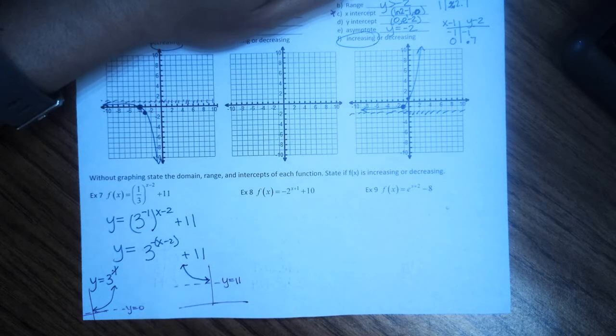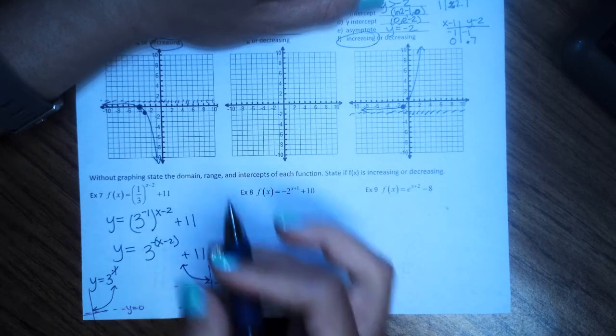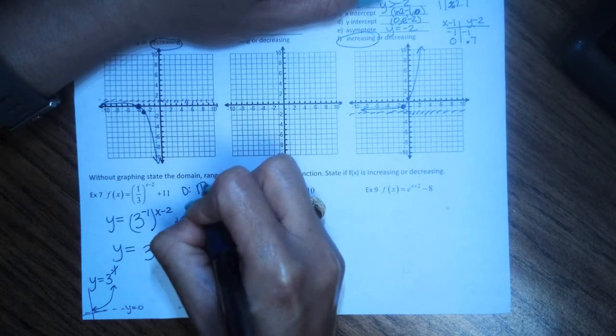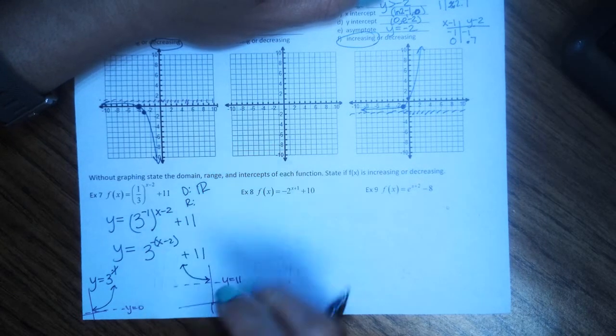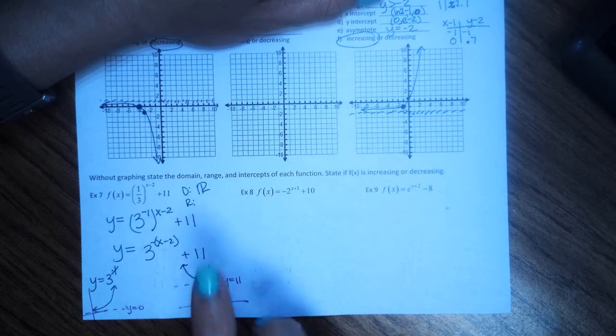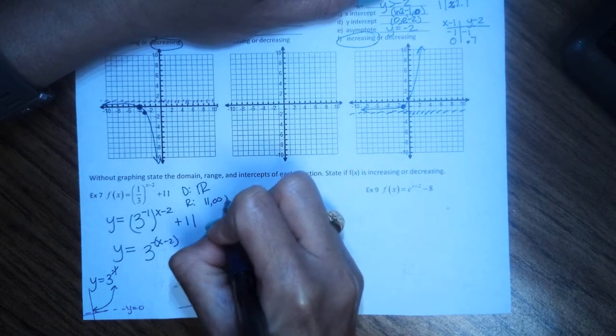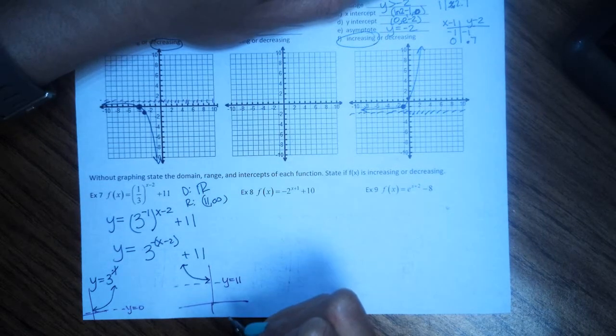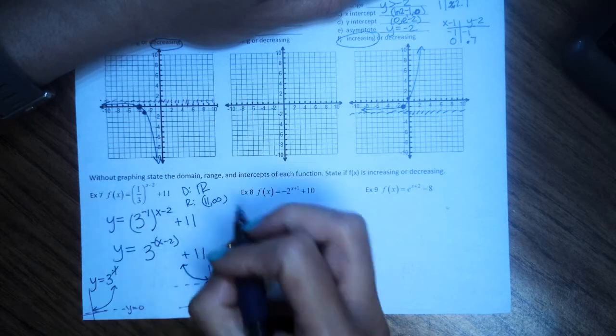So it's going like that. So you can enter the info right here. Domain, all real numbers, always. Range is going to be from 11 to positive infinity. Intercepts, plug in 0 for x.